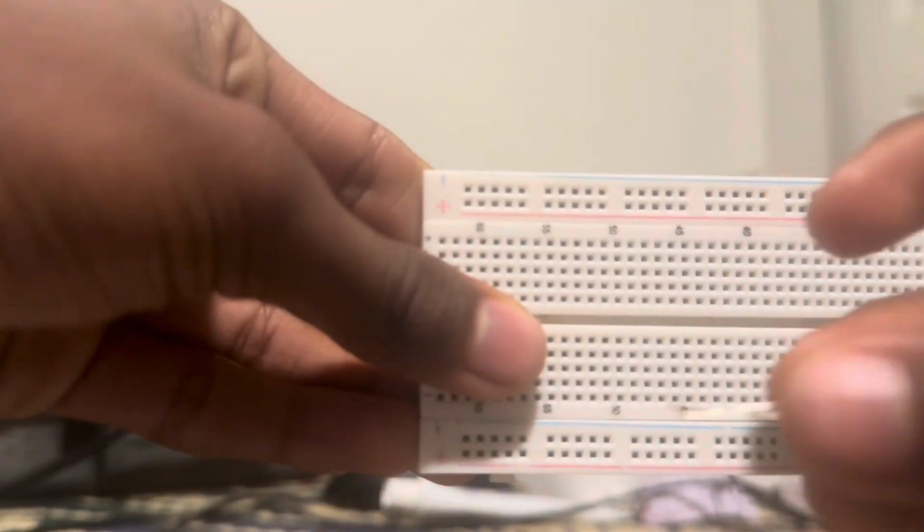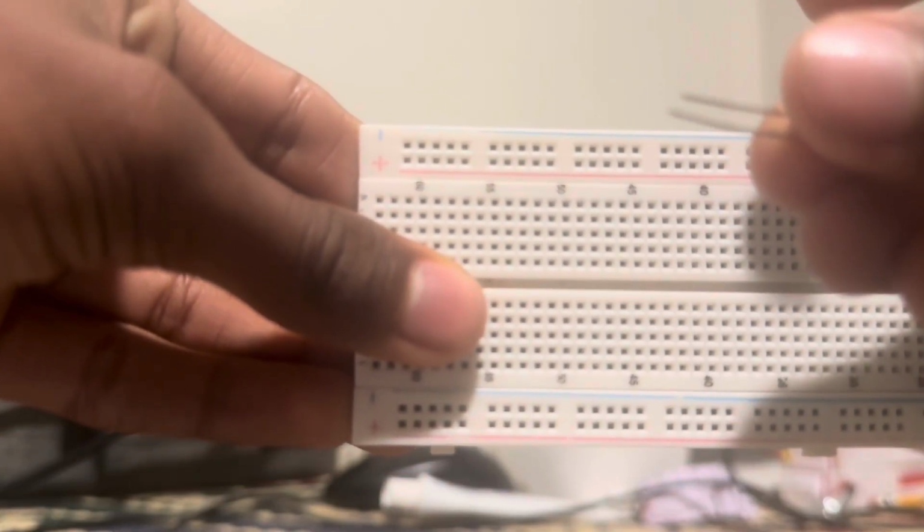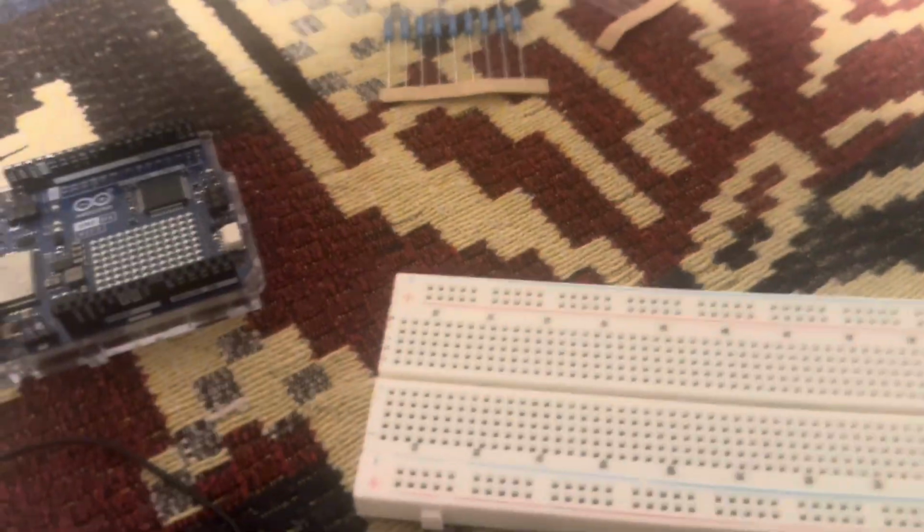Alright. Oh, sorry about that. Anyways, so we got the circuit board right here. You see the longer leg and the shorter leg? Yep, the shorter leg is on the top while the longer leg is at the bottom. I think it's better just to hold it.